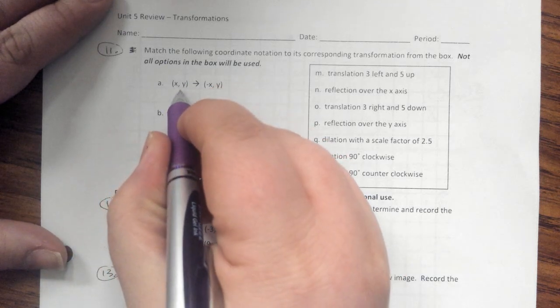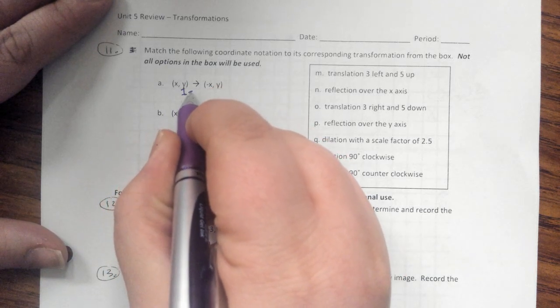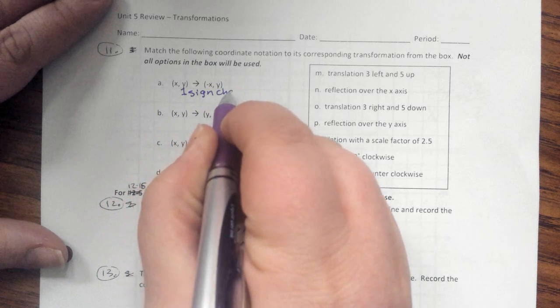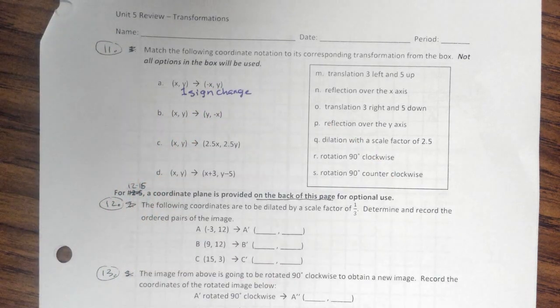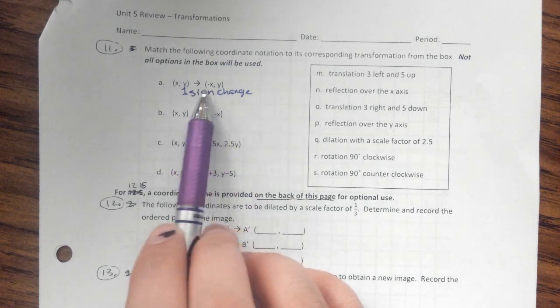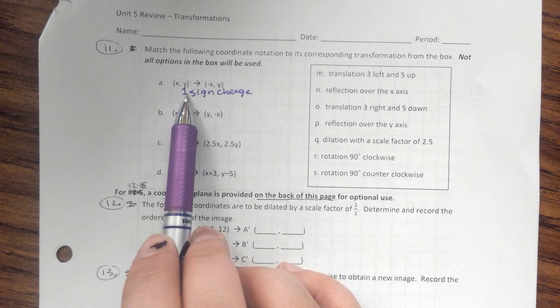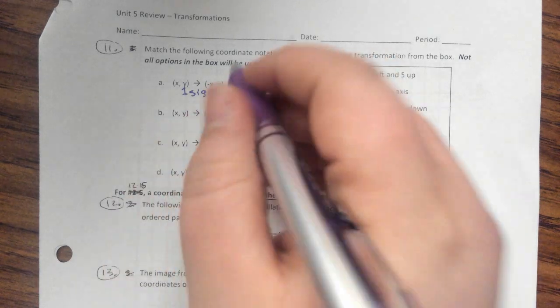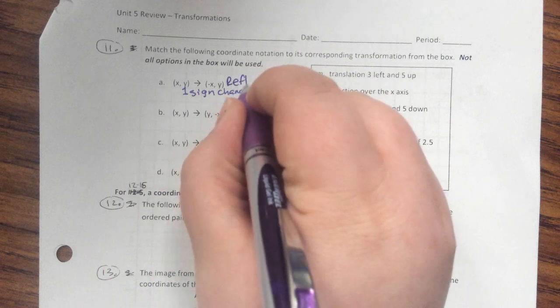So what I've noticed is there's one sign change, which means letter A is not going to be a dilation, and it's not going to be a translation because those are using numbers, right? So that means this could be a rotation or a reflection. If the letters stay in the same order with only one sign change, it has to be a reflection. So I know this is going to be a reflection.